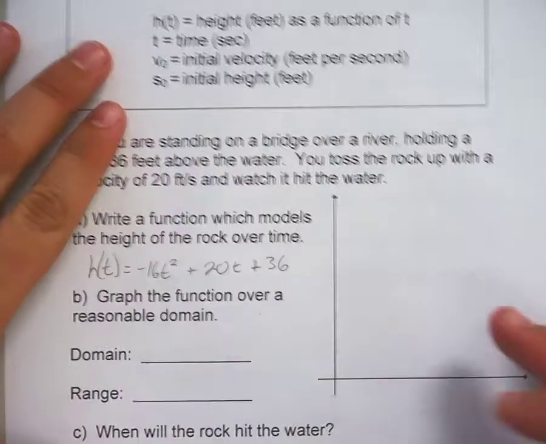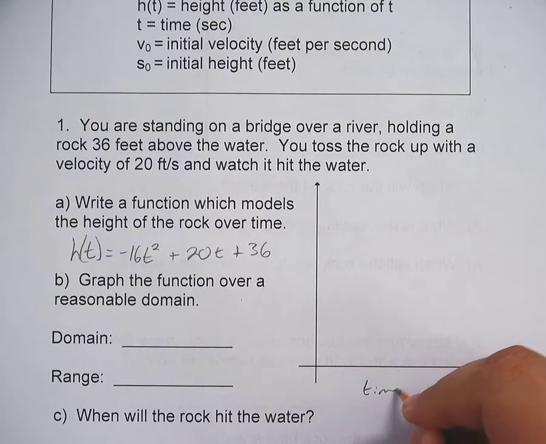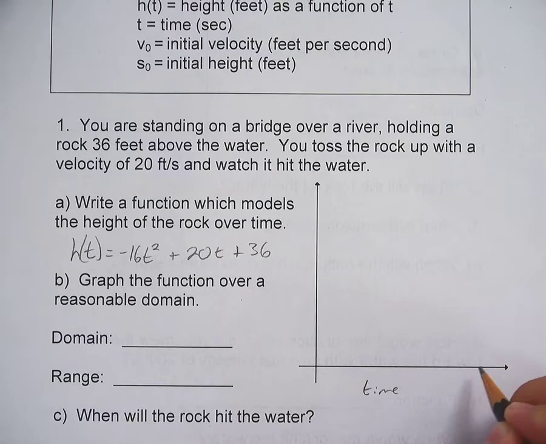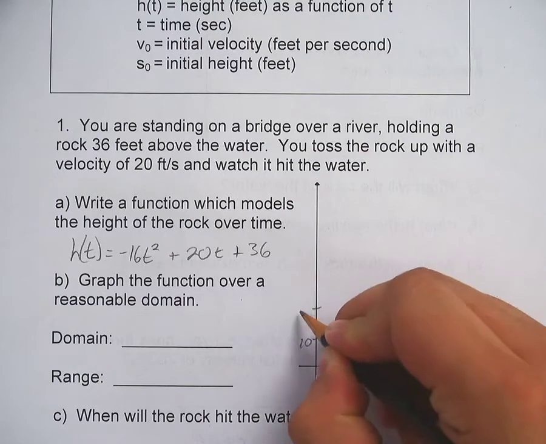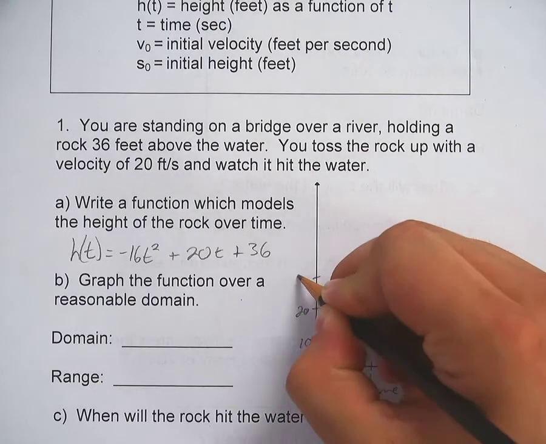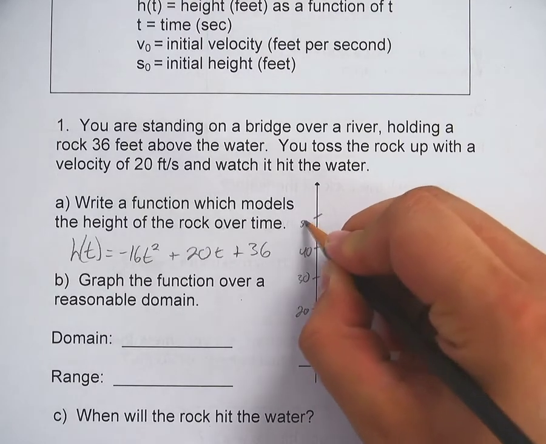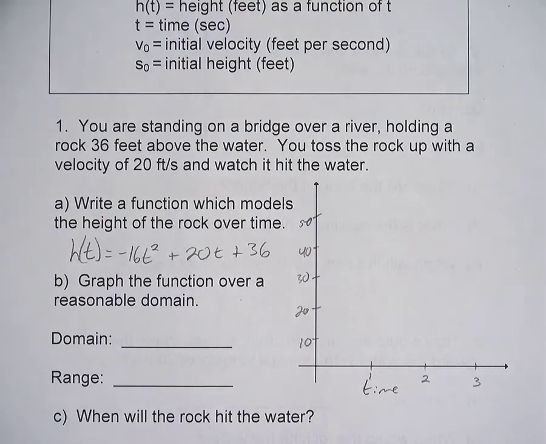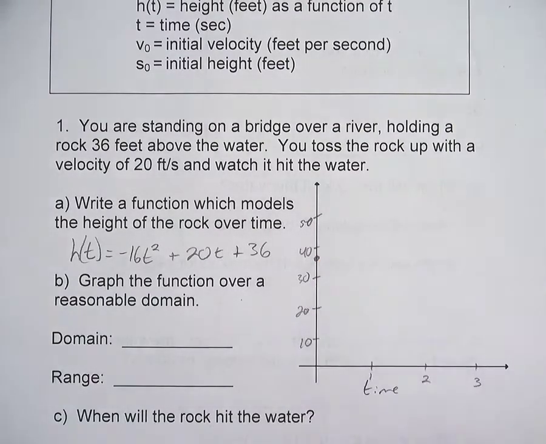So here's what I'm going to do. I'm going to come over here and I'm going to graph it. So this is my time, and looks like I can break it up into 3 seconds. 1, 2, 3. And my feet, I can break it up into 10. So 10 feet, 20 feet, 30 feet, 40 feet, and 50 feet. And it says it starts at 36, right about here.